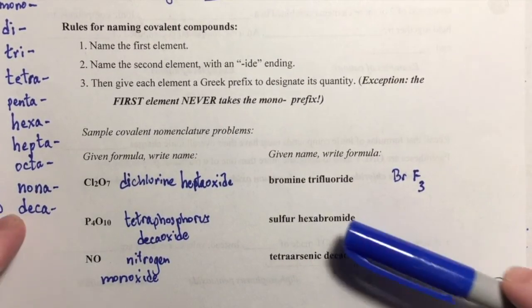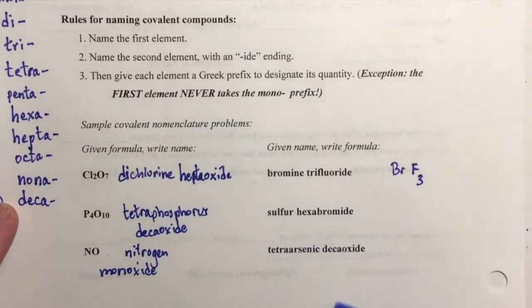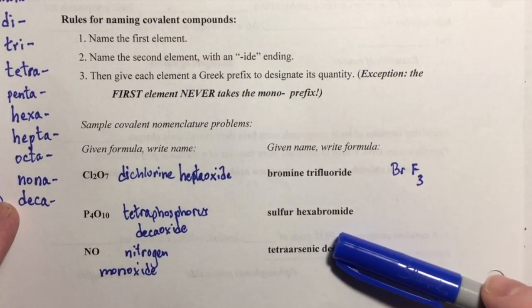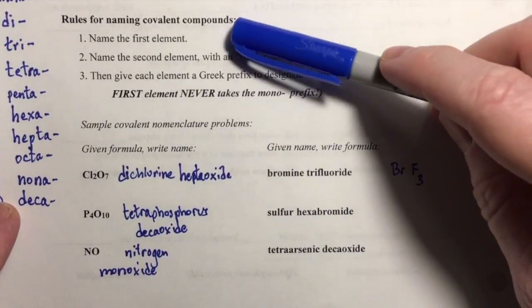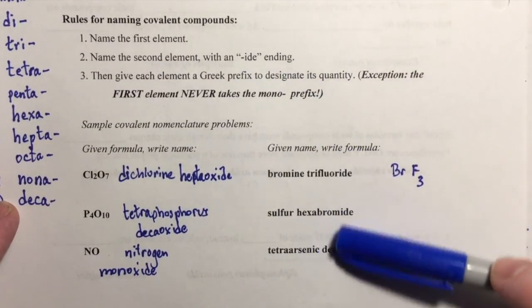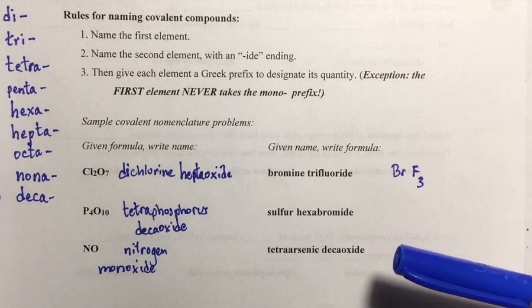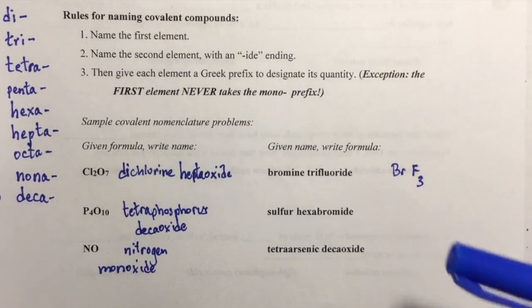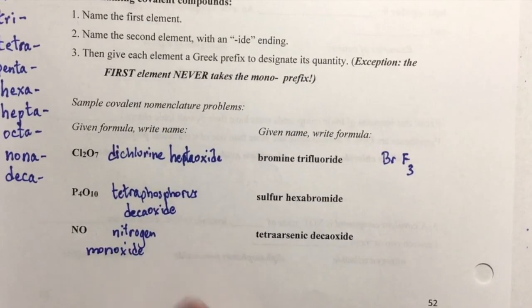So now I'd like for you to work through these other two problems if you haven't already. Pause the video, and while you've paused the video, see how these covalent naming rules were applied to generate these names and work backward to generate their formulas. Go for it.